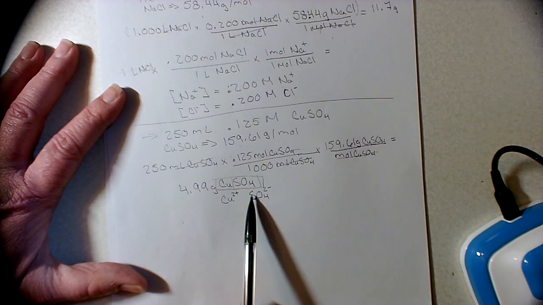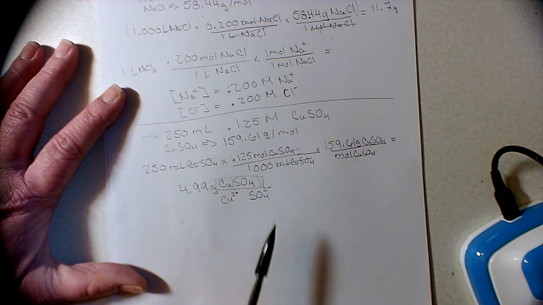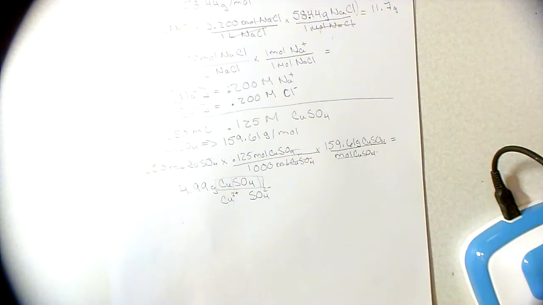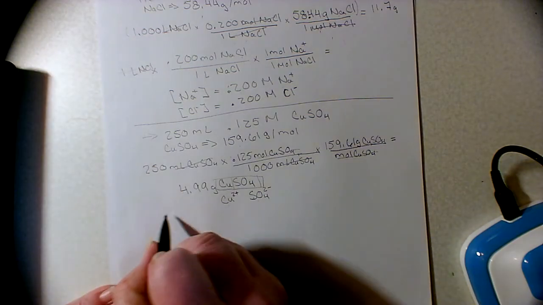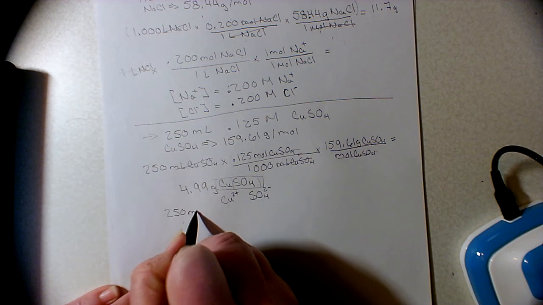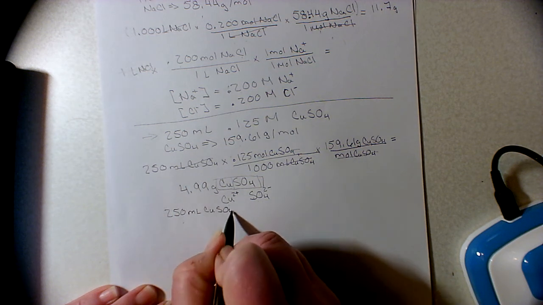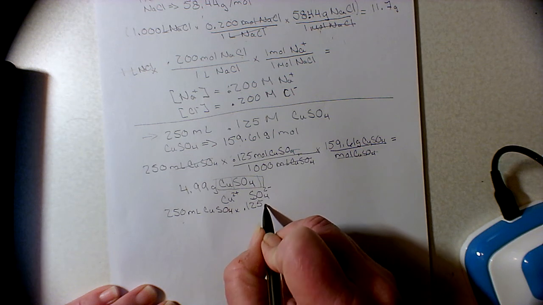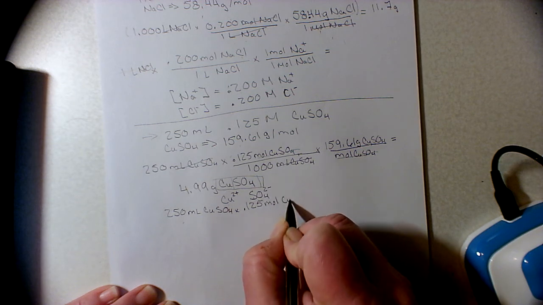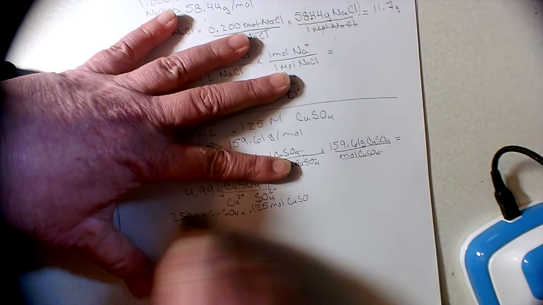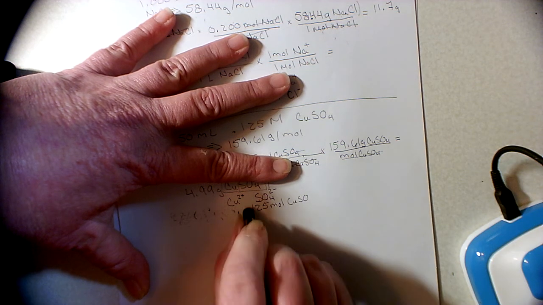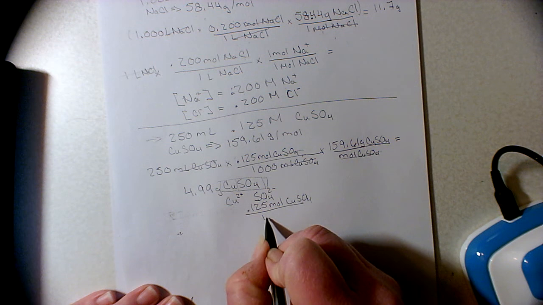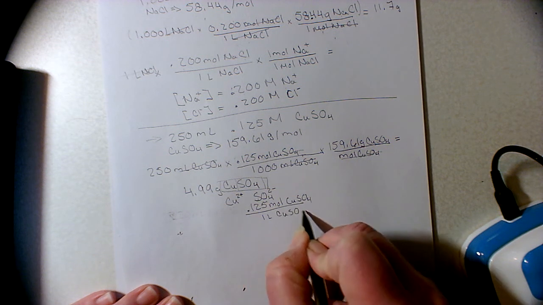So I have my Cu2+ ions and my sulfate ions. Even though it looks like I have a whole bunch more, if I'm pulling out this 250, let's do the math. I'll write it out: 250 milliliters of CuSO4 times 0.125 moles of CuSO4 per 1 liter of CuSO4.